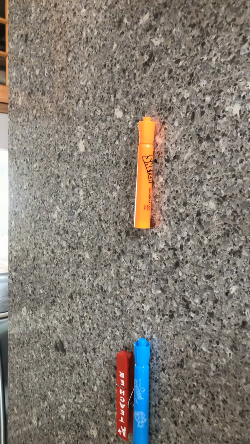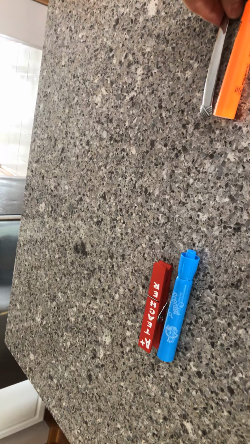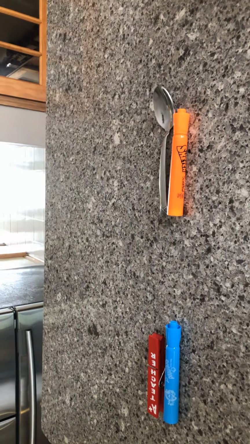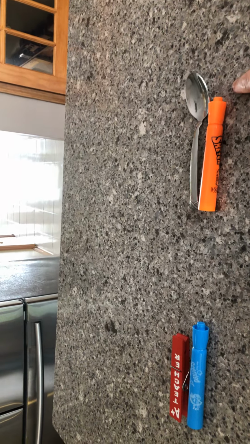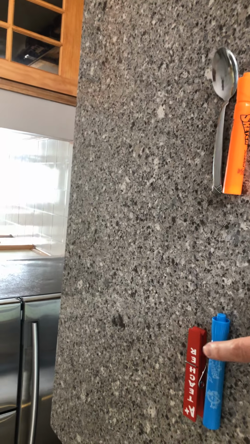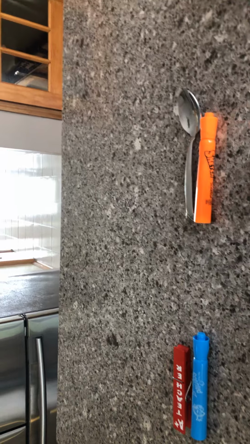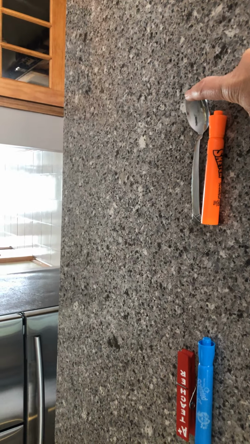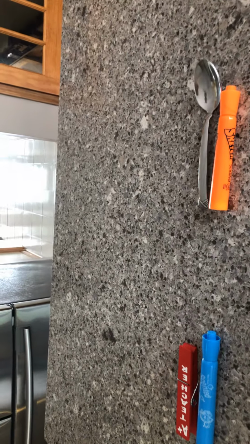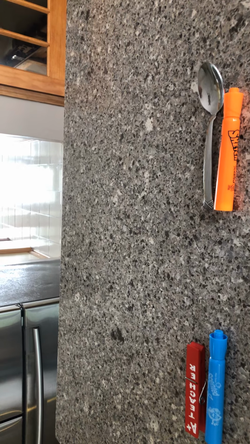So now I show the other marker. I'm going to use the spoon. Okay, so the spoon is longer than the marker. The chip clip is shorter than the marker. So that tells me that the spoon is longer than the clip.